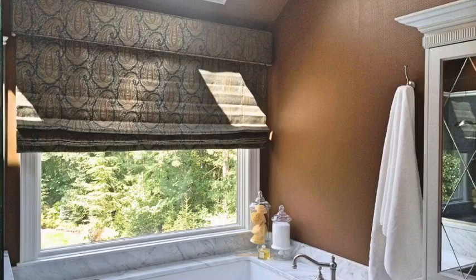This particular Roman shade is over a tub, and this tub deck is pretty large, so we opted to motorize the shade with Somfy motorization, so our client wouldn't have to climb over the tub every time they wanted to move the shade up and down. It's really great. So this is another way that you can incorporate Roman shades into your design.